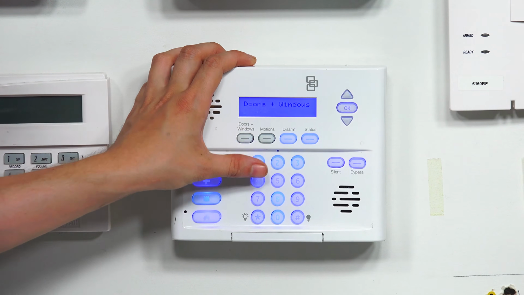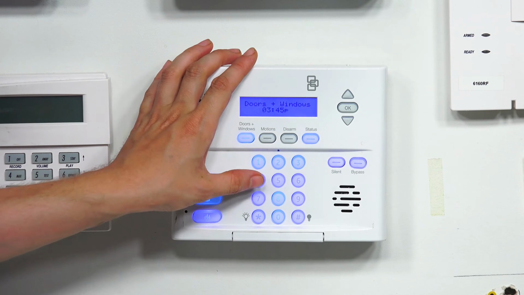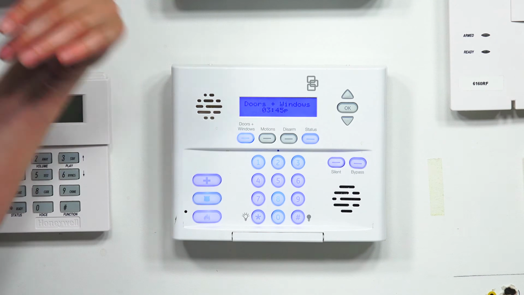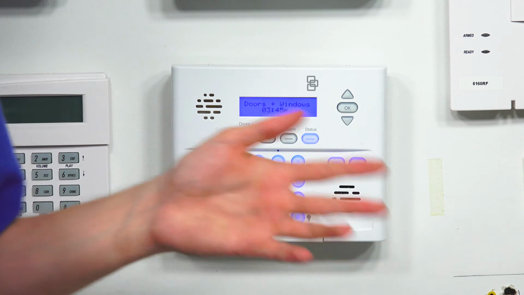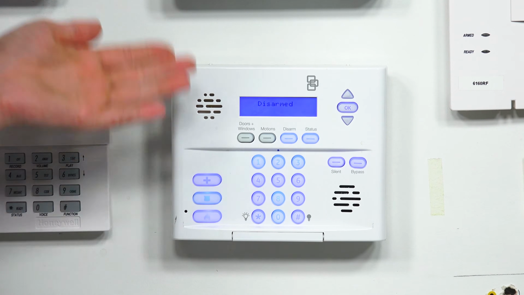So one more time, just to make it very clear, this time we're only arming for doors and windows, I guess. But if we do 4, 3, 2, 1, nothing happens. Our installer code cannot disarm the system. It doesn't have that authority. Even if an intruder knew that code, it wouldn't help them out. But we enter in our master code, 1, 2, 3, 4, and we get the disarmed message right there.